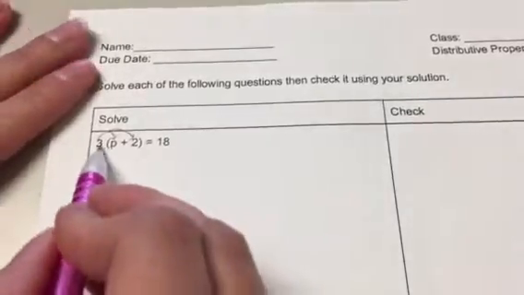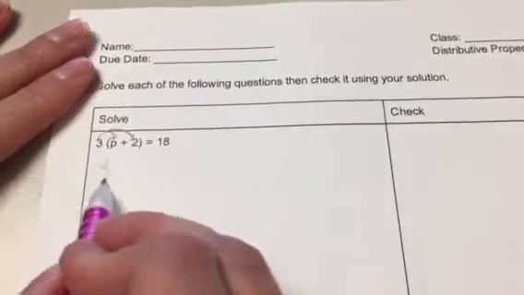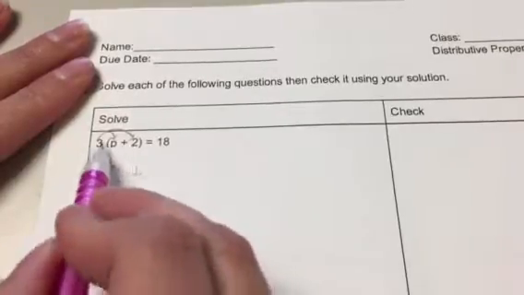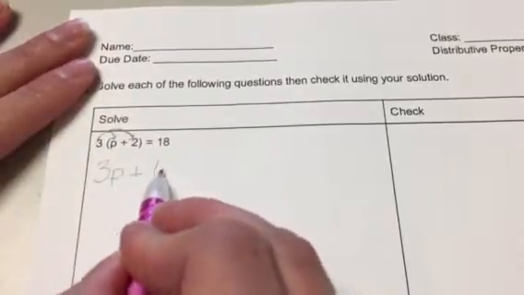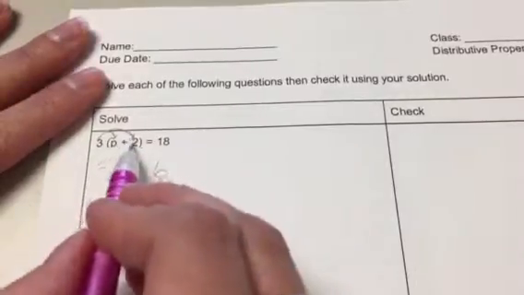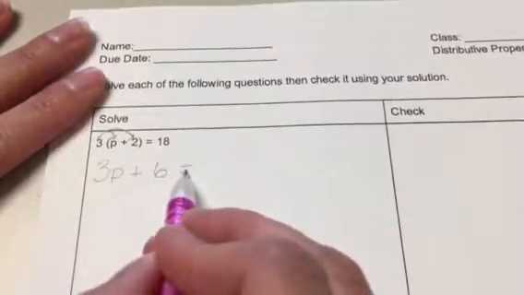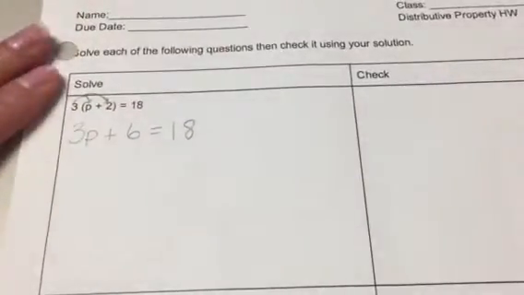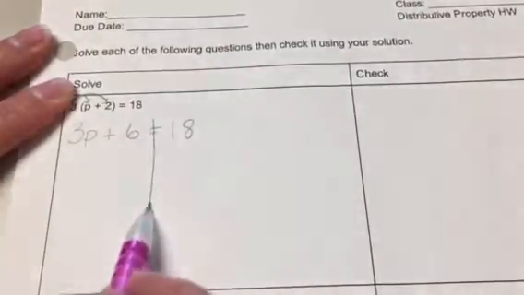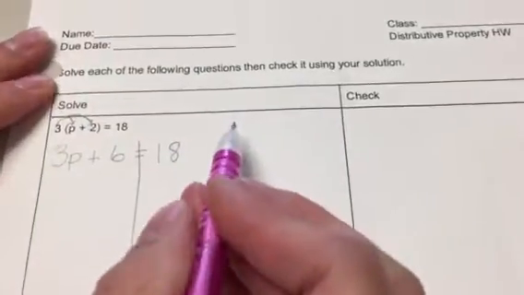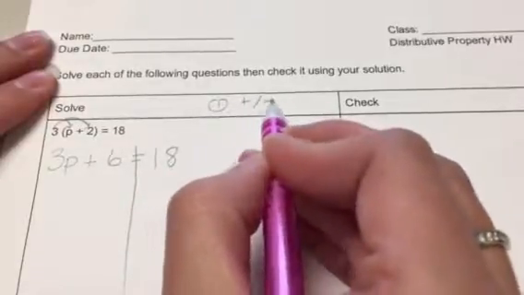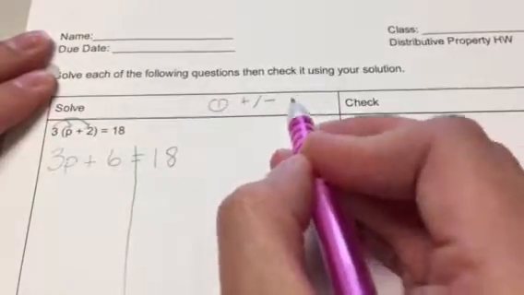So that would be doing 3 times p, which is 3p, bring down the plus, 3 times 2, which is 6, and then I stop the distributing and I bring down equals 18. Then it becomes a two-step equation that I need to solve. So here's the two sides of my equation. The first thing I'm going to look for is adding or subtracting, and I'm going to do the opposite of that.